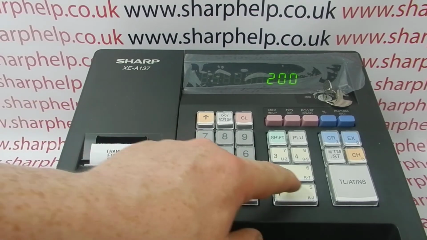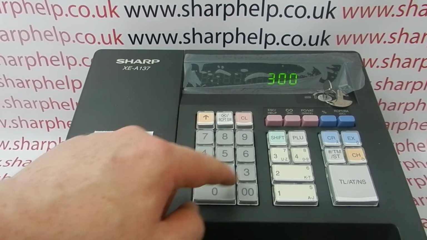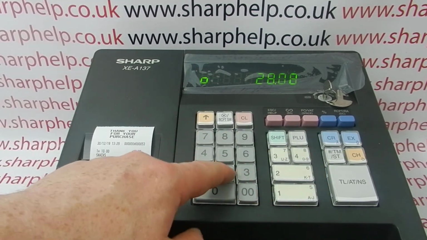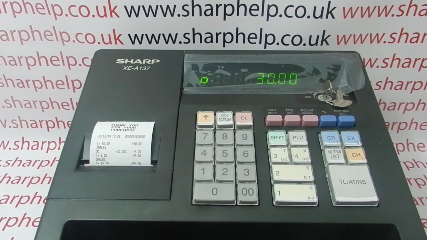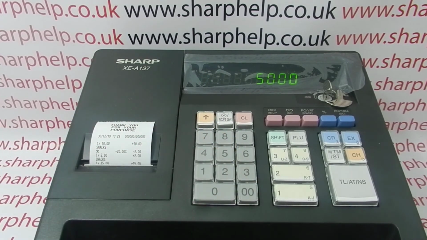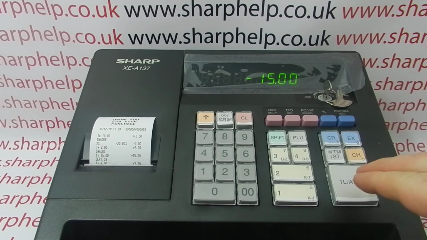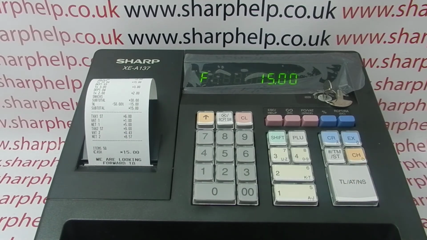That will take 20% off that individual line of the transaction. If we enter some more items into our sale, so we've got a subtotal of £30. If we want to give a discount off the total transaction, once we press subtotal, we can then enter the discount. So for 50%, 5000, then the percentage key, and that's taken off 50%. We can then cash the transaction off in the normal way and get our receipt printed out.